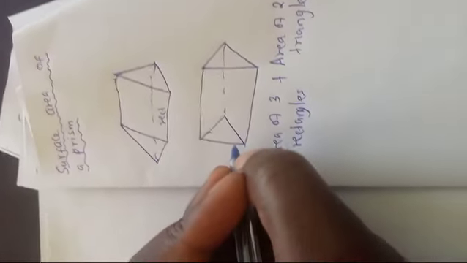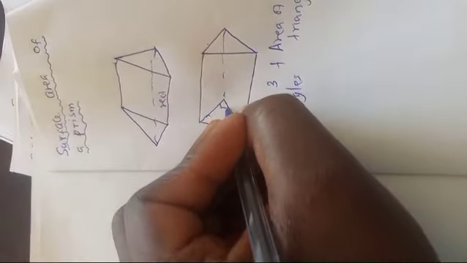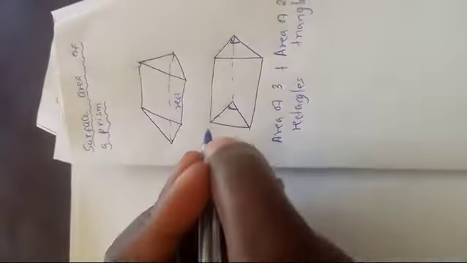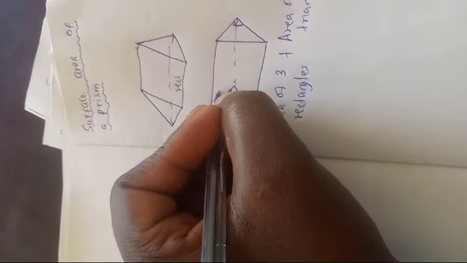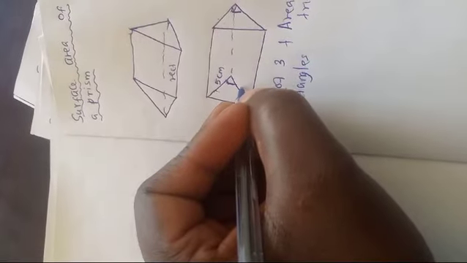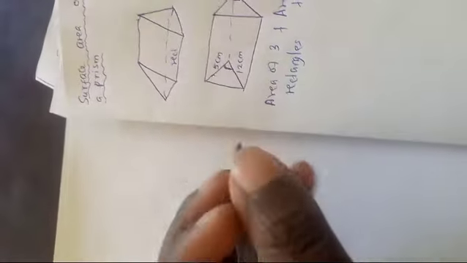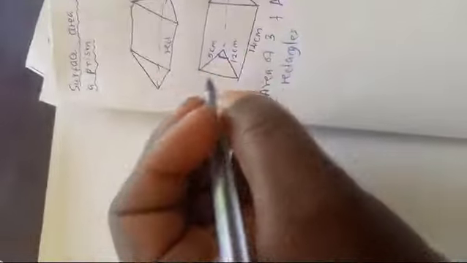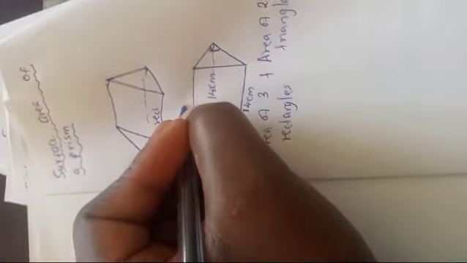Assuming that this triangle is a right-angled triangle, where this one is 5 centimeters, this one is 12 centimeters, and this one is 14 centimeters. This one and this one are all the same. So this one is also 14 centimeters. This one is also 14 centimeters.